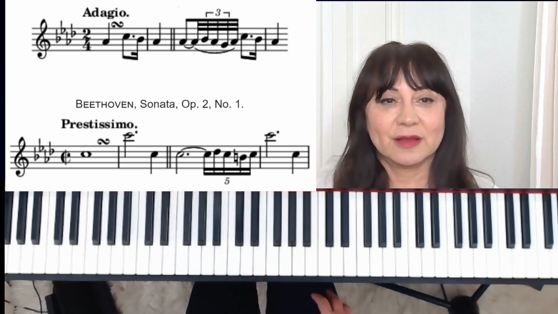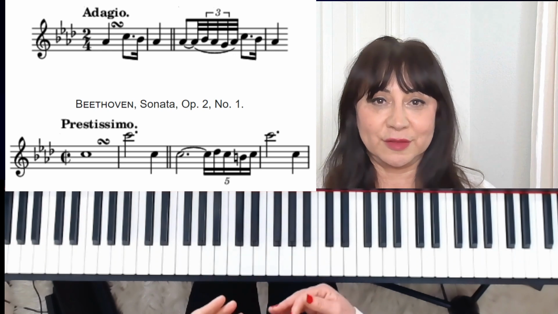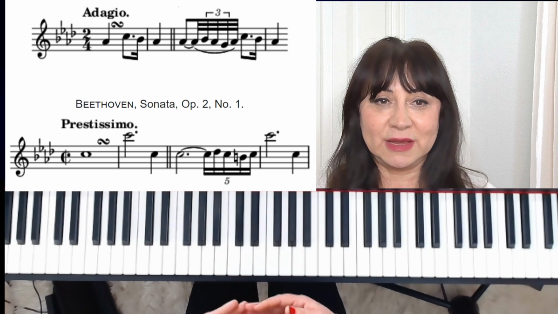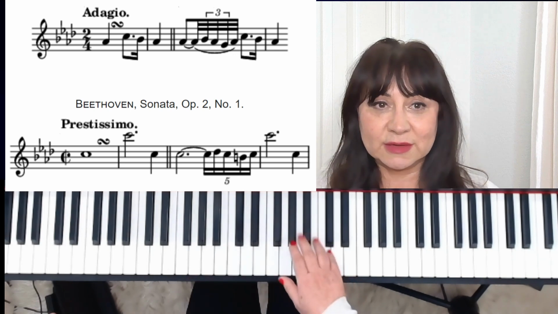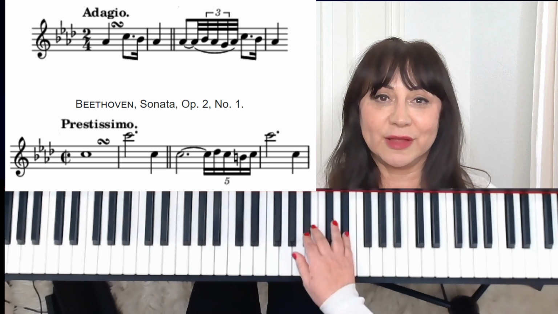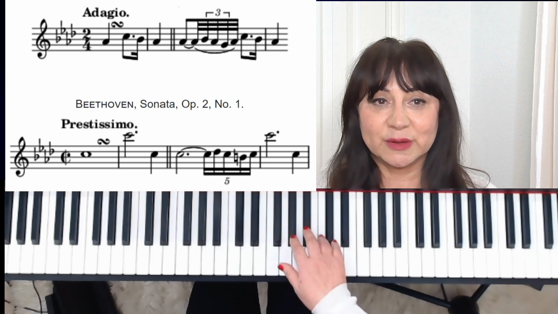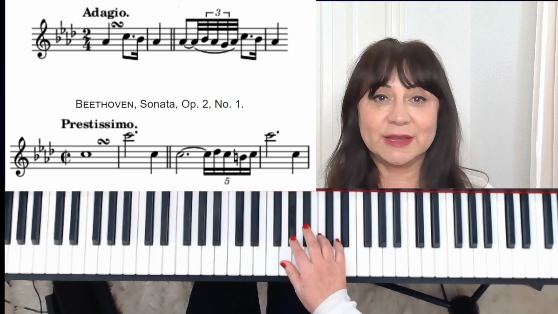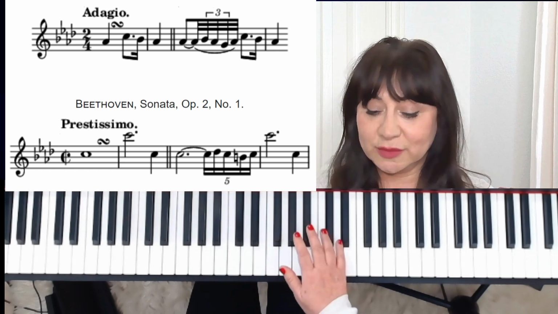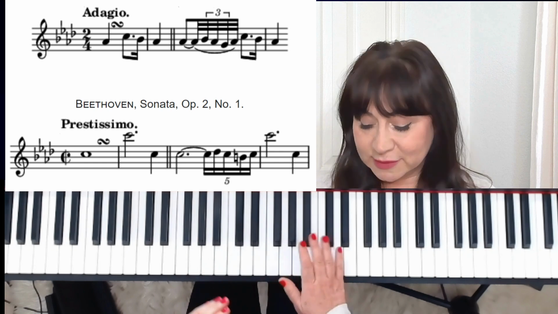What if the turn isn't on the note, but it comes after the note? So if you look at the top line, you'll see that there's an A flat, right? We've got 4 flats in the key signature: B flat, E flat, A flat, D flat. So my first note is A flat, but the turn isn't on top of the A flat. It's after. So what you do then, the gruppetto, the turn, is still 4 notes. It's still this.